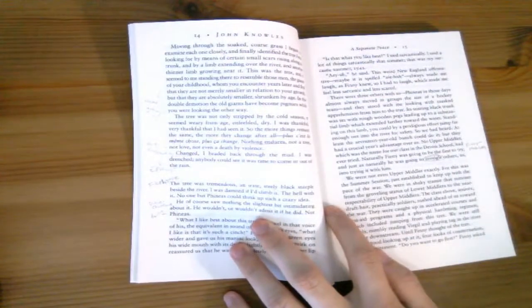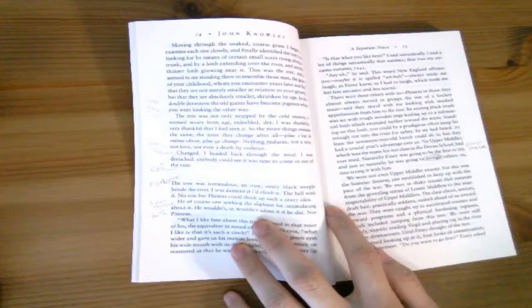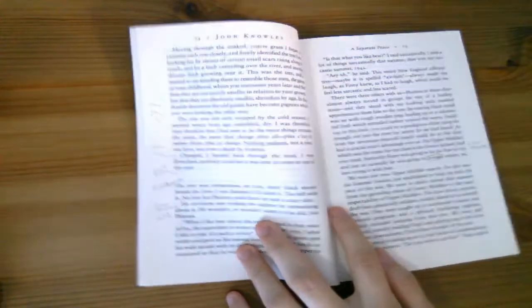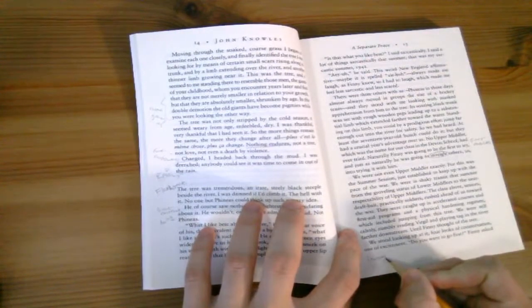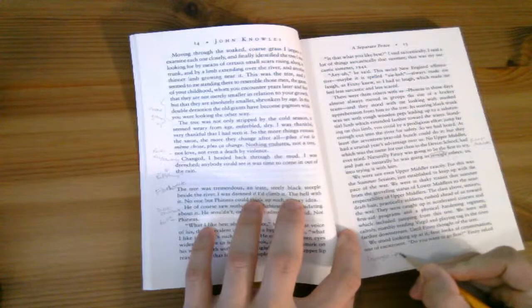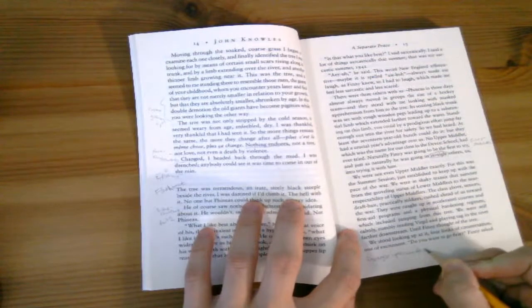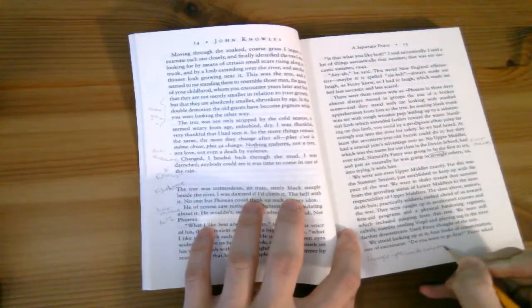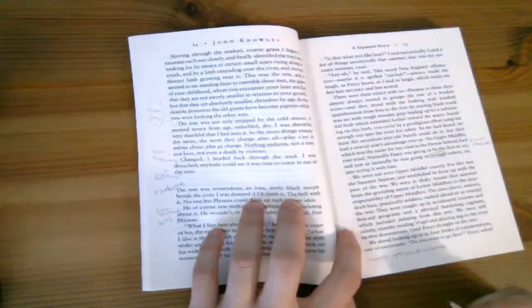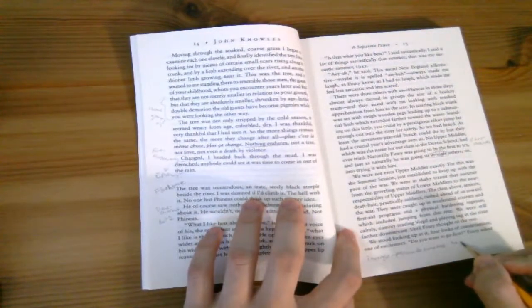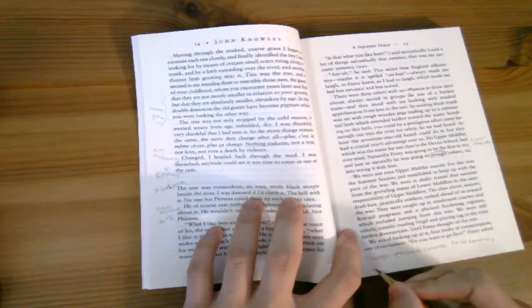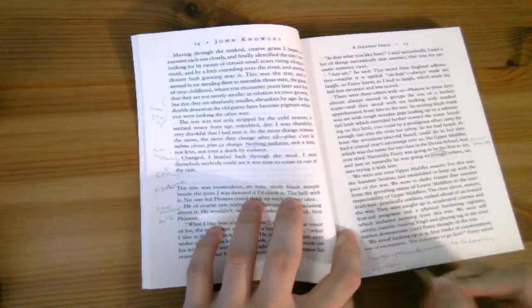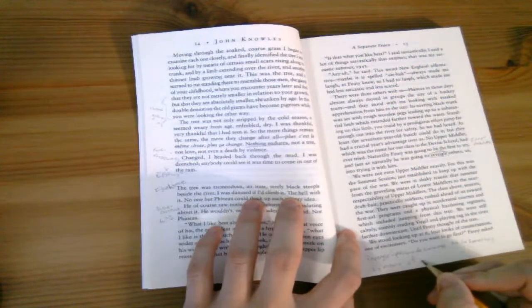Actually, I'll write that down here. Inveigle: persuade someone to do something by means of deception or flattery.